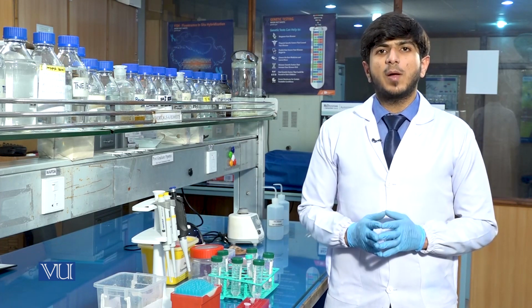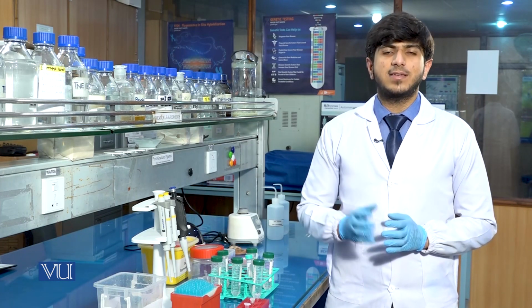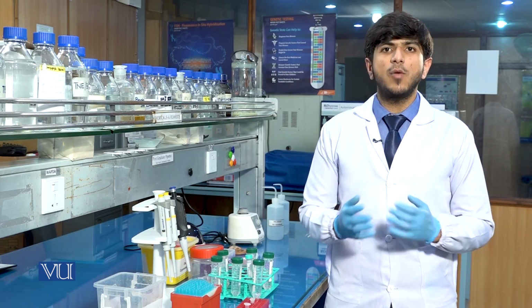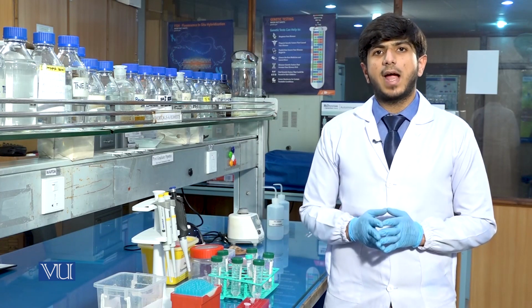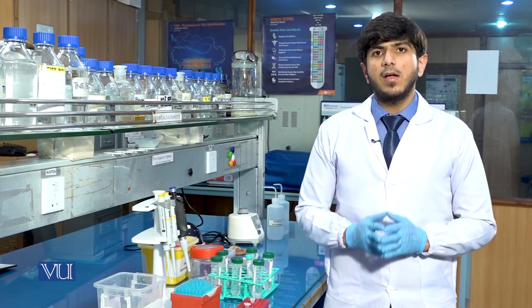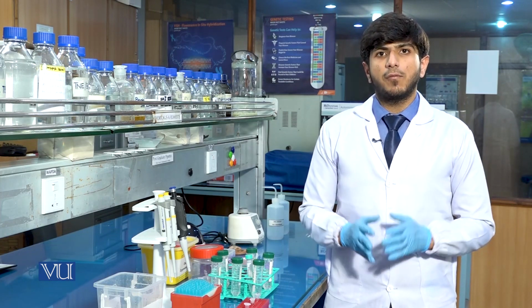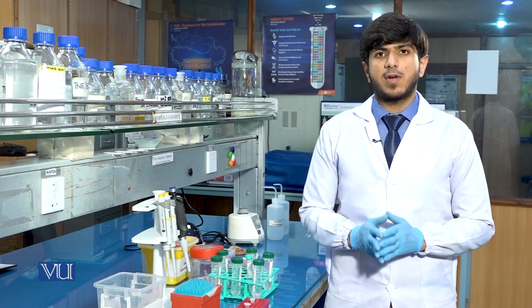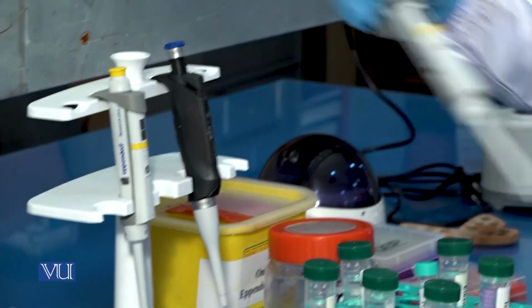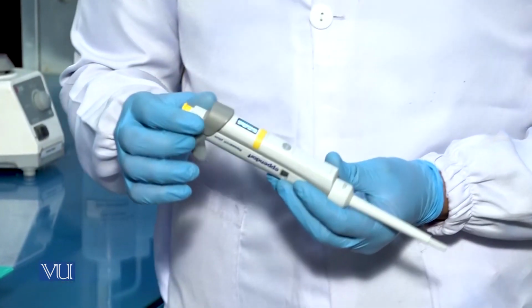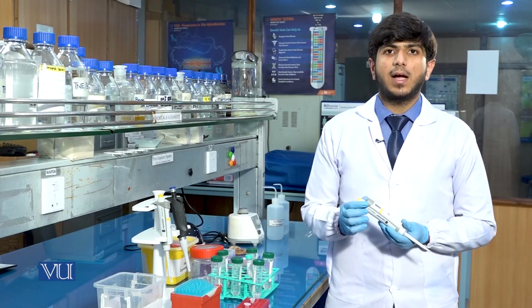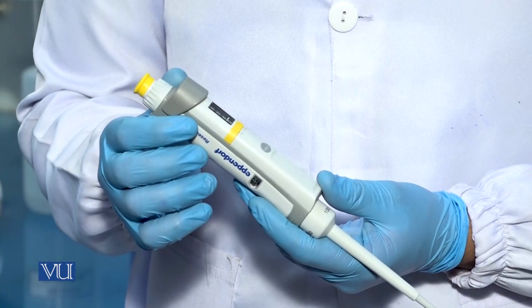The basic function of the proteinase K enzyme is to digest the proteins. As we know, the DNA is associated with histone proteins for its packaging inside the nucleus of the cell. So the proteinase K will digest the proteins, which will lead to the specific extraction of DNA. We will take that pipette within a range of 20 microliter in order to add the proteinase K in the solution.